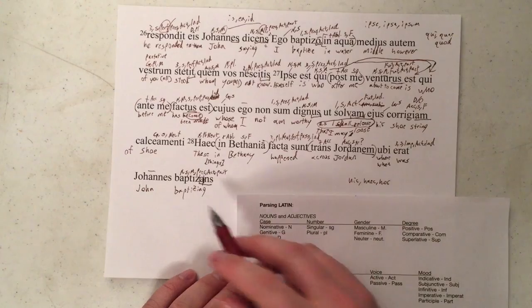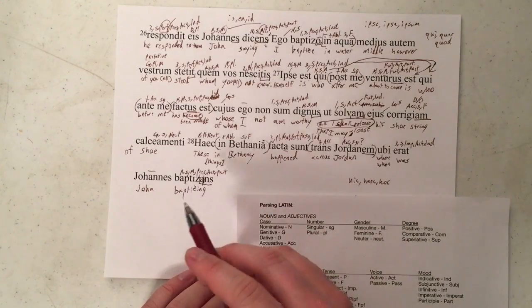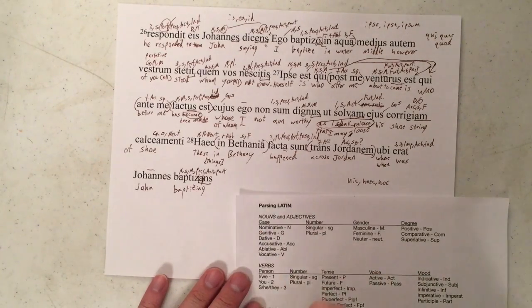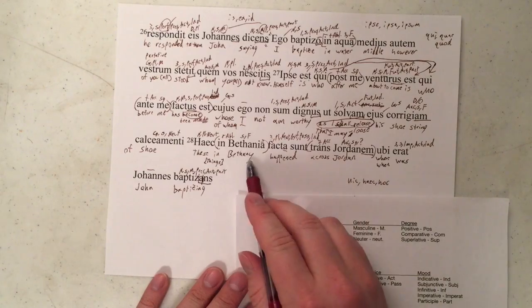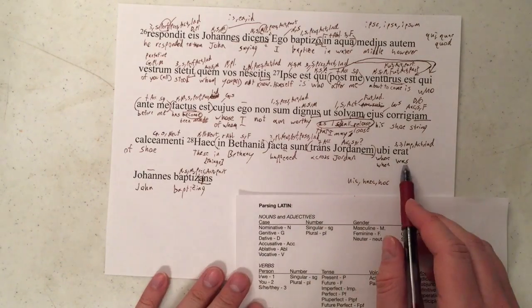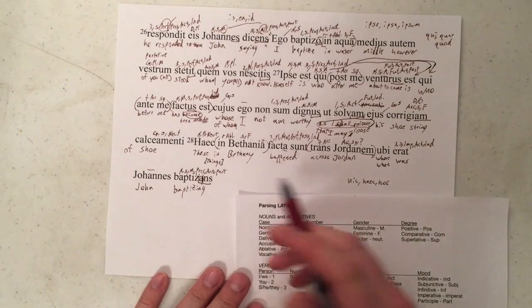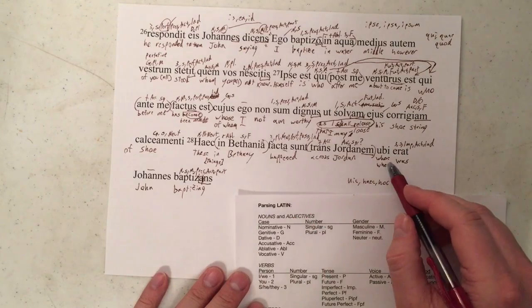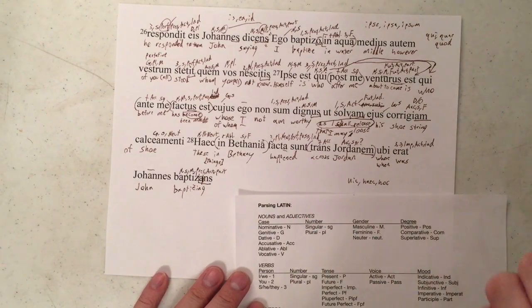All right, so we've got all of 28 done. Let's see it in its own self-enclosed context and then all of the context from verse 19. These things happened in Bethany across Jordan, where or when John was baptizing. So I suppose I should say, having talked about what the participle is doing here, where makes the most sense.